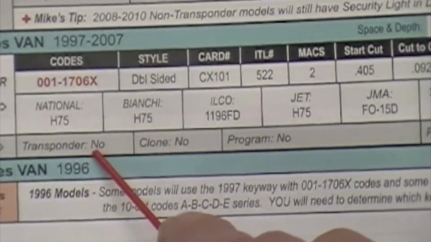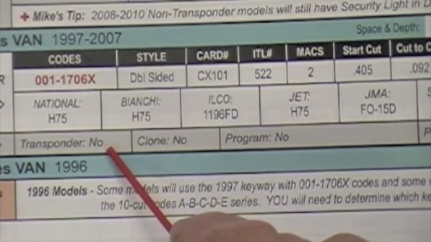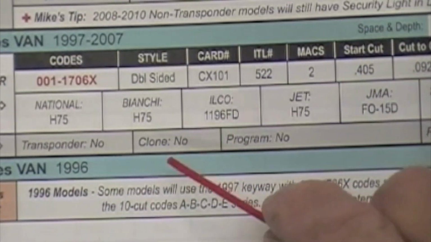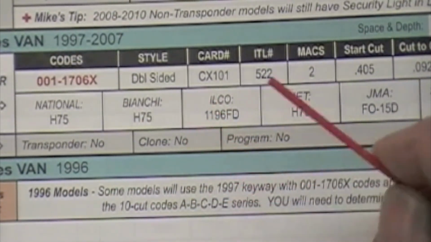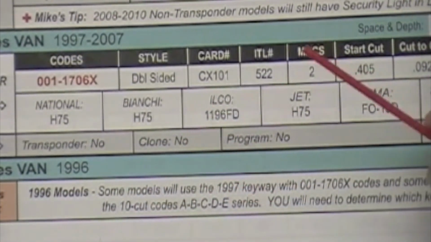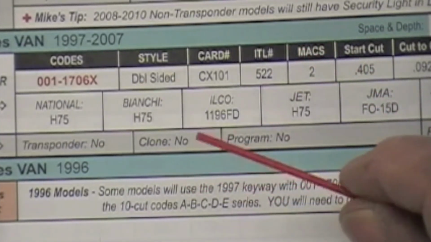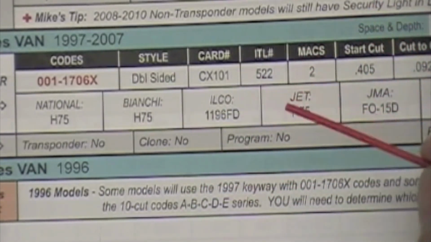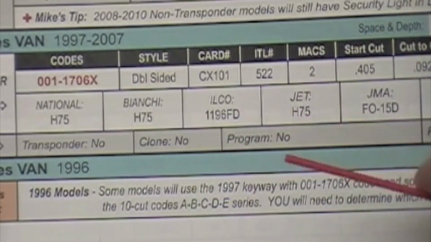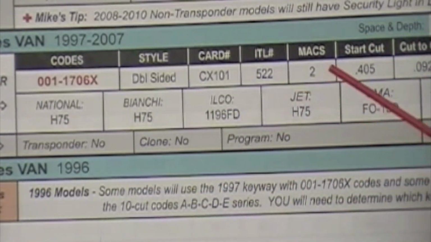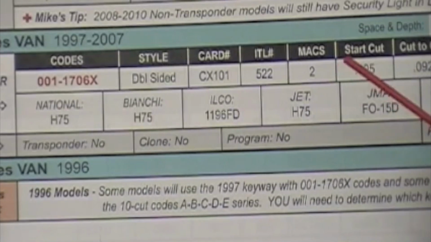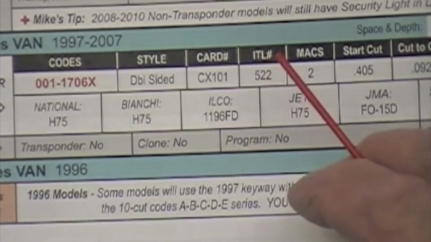And right here it says no transponder. Now, if it did have a transponder, then you're going to have to find out if a programmer is required to program the key, or if it has onboard programming, and if you have the right transponder key to do that job. This vehicle does not have a transponder.